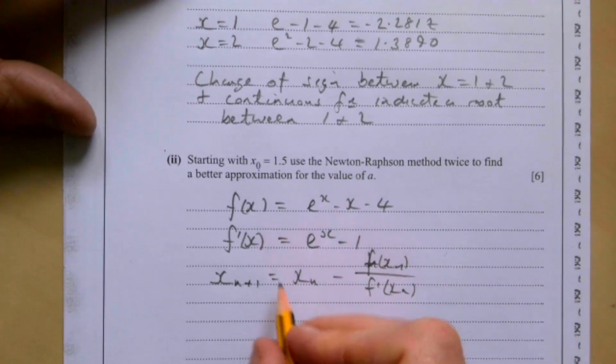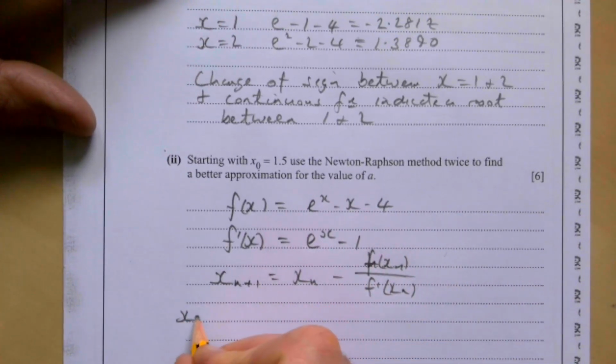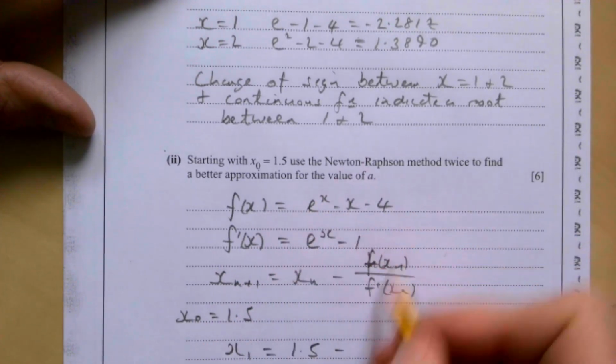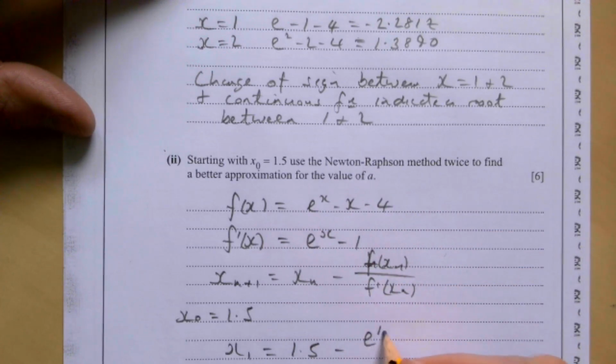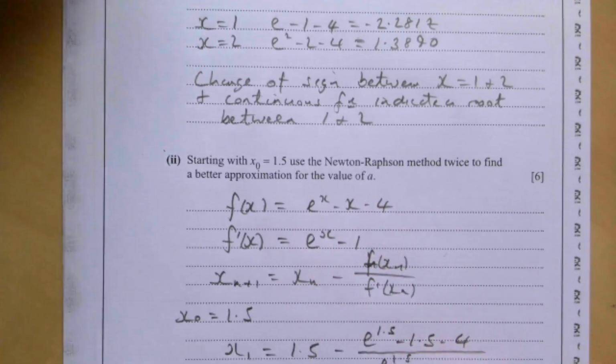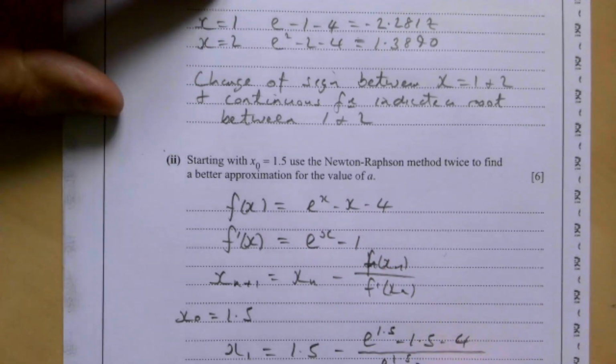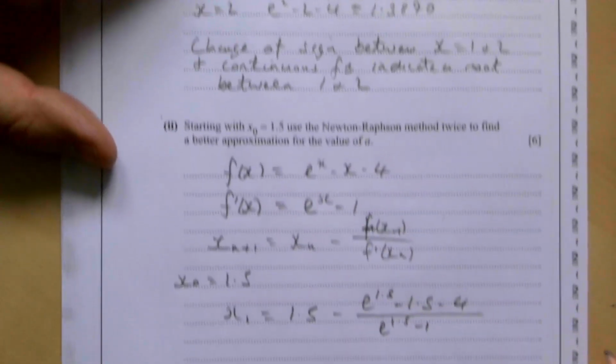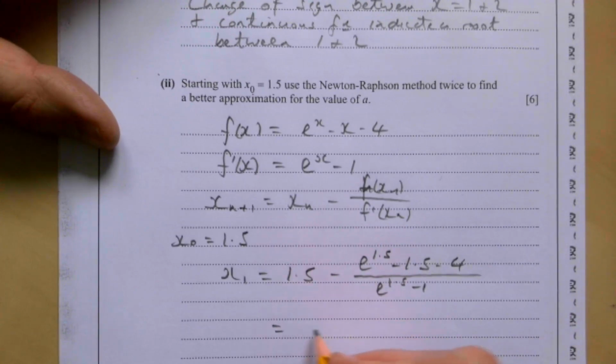So that means the first term, we're starting with x0 which equals 1.5, then x1 is going to be 1.5 minus, and then my f of x up here is going to be e to the 1.5 minus 1.5 minus 4, all over e to the 1.5 minus 1. Again, put that in your calculator and you get 1.792476. So what have we done?